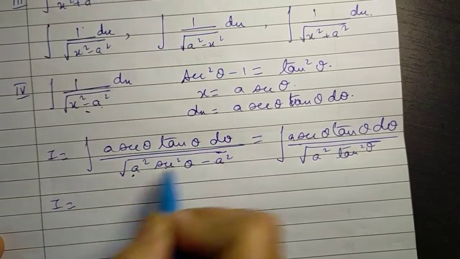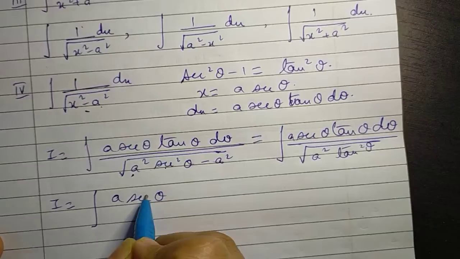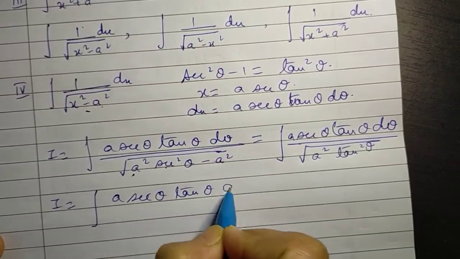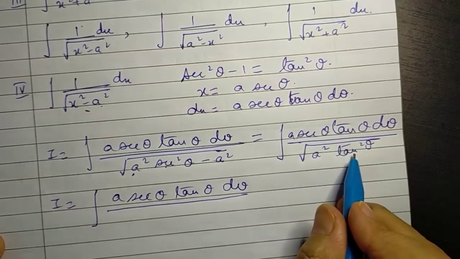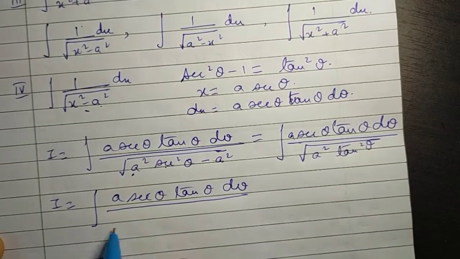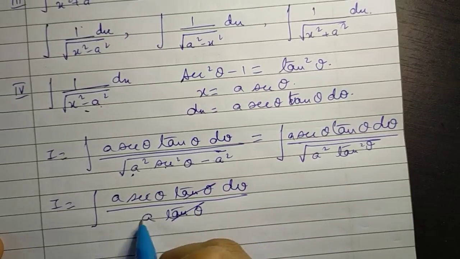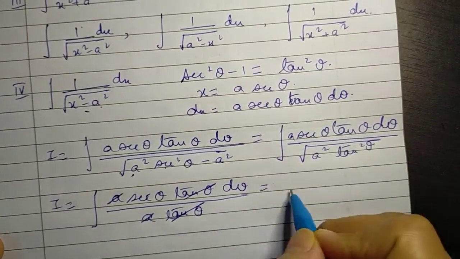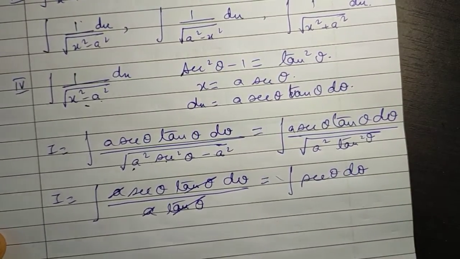Now the square root and the square get balanced, and we are left with a tan theta. Tan theta gets cancelled, a gets cancelled, we are left with sec theta d theta.